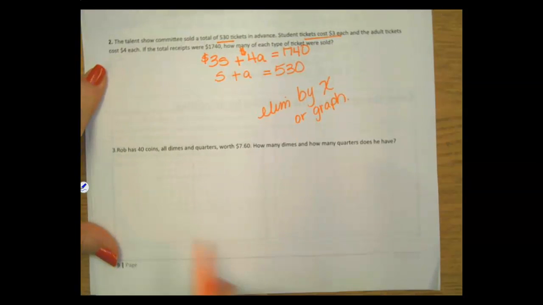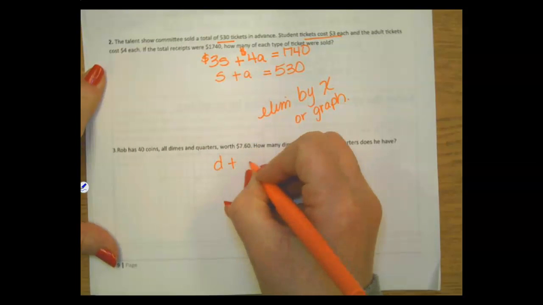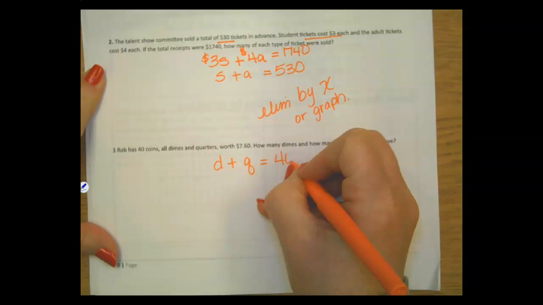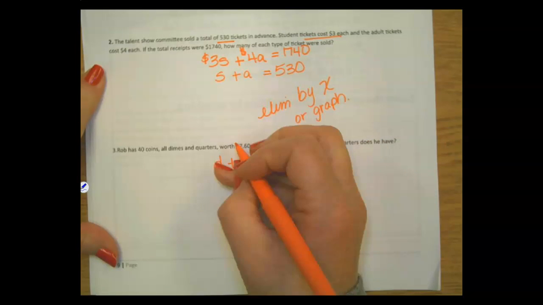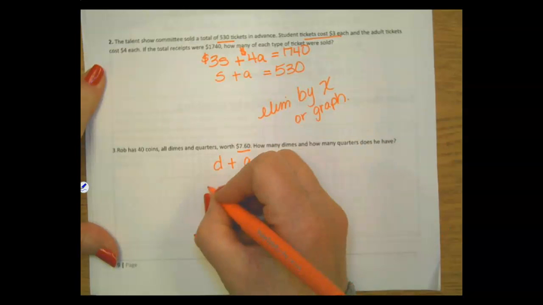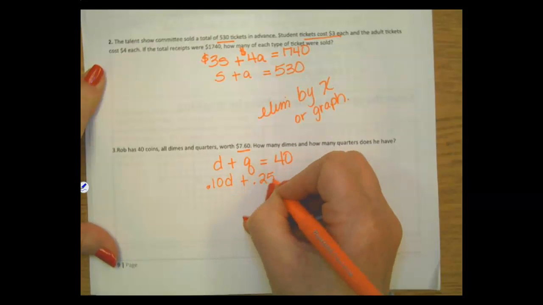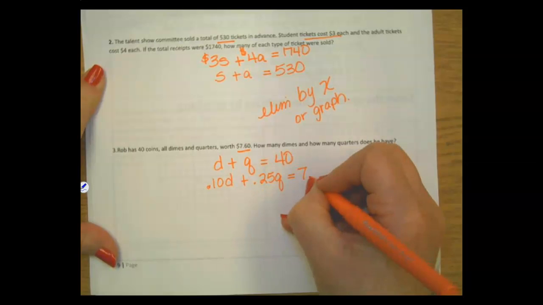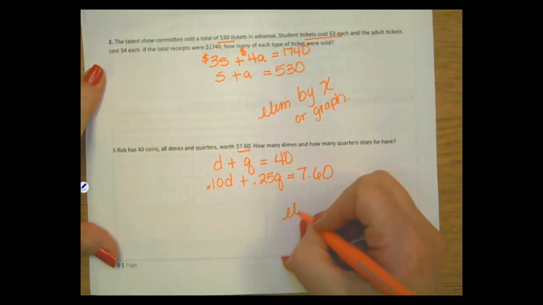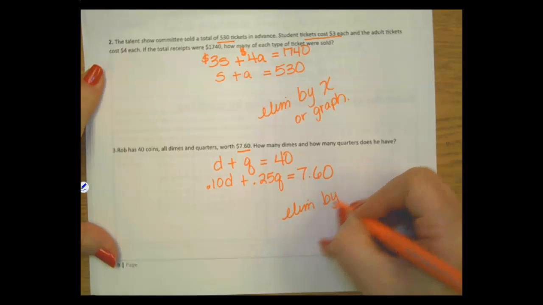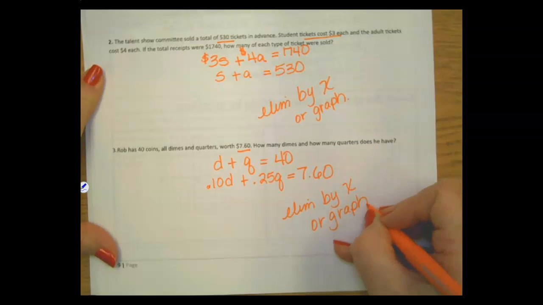Next one, Rob had 40 coins, dimes and quarters. So dimes plus quarters equals 40 coins. And it was worth this many cents. So 0.10 for a dime, plus 0.25 for a quarter is equal to $7.60. Again, elimination by multiplication or graph using Desmos.